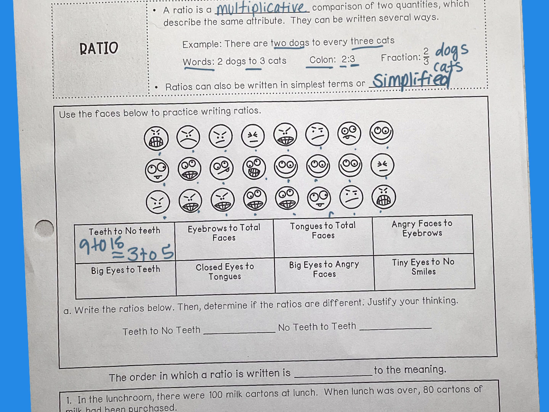Okay, now I'm going to go through and do eyebrows to total faces. Looking at my first row, I have 1, 2, 3, 4, 5. In my second row, I don't have any, so 5 so far. 5, 6, 7, 8, 9, 10 people who have eyebrows. So that's 10, colon, to total faces. So if I have 1, 2, 3, 4, 5, 6, 7, 8 faces going across and 3 down, 8 times 3 would be 24. So that's 10 to 24.